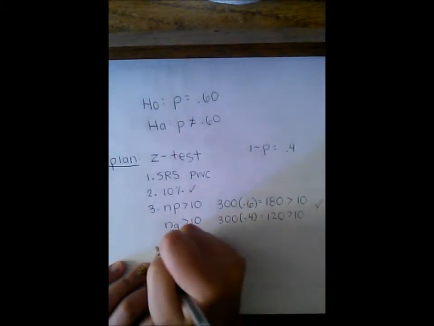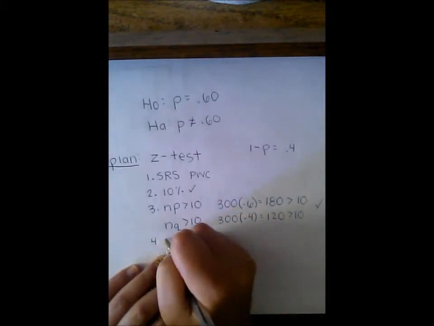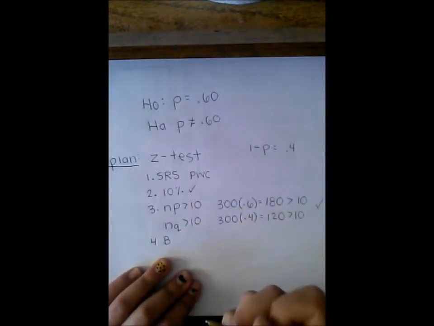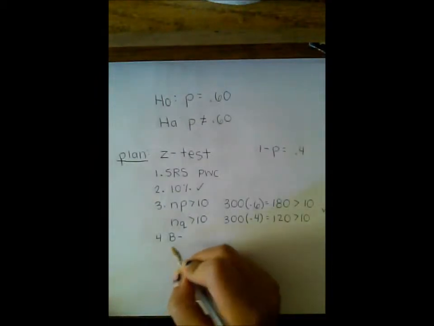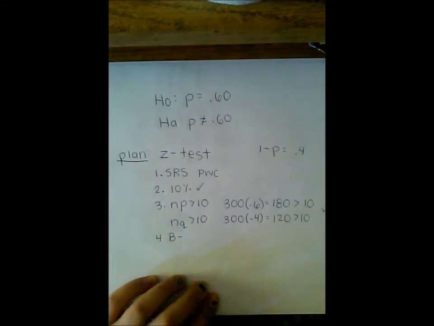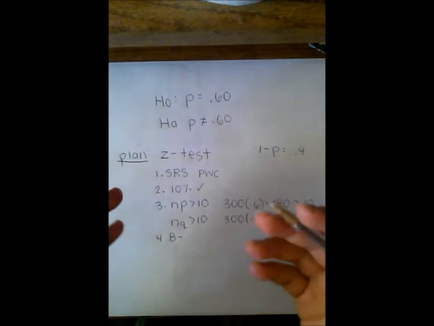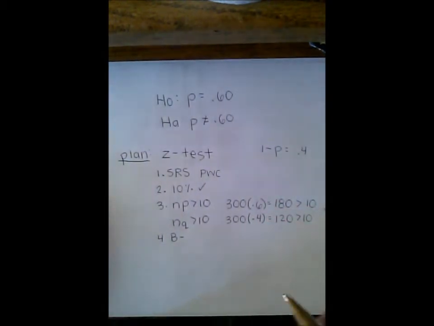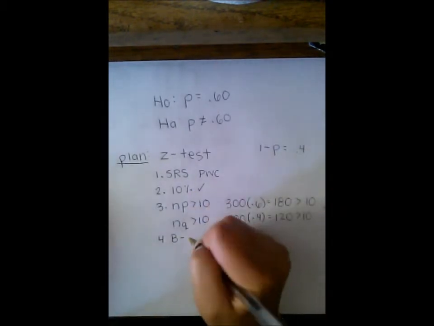And number 4, let's check it. Is it binomial? And what is binomial? Okay, so B, binomial. Basically, the binomial distribution is where there are only 2 possible outcomes. So either they got accepted or they didn't. That's the kind of problem it is. So we're going to put a check on that one.